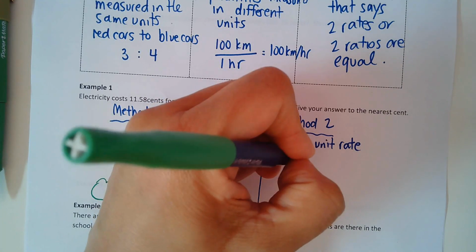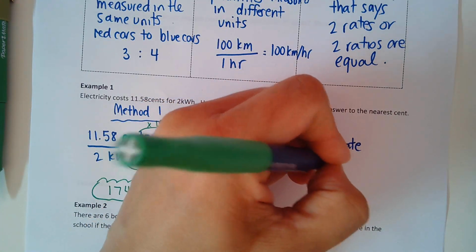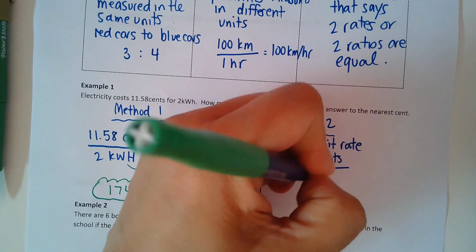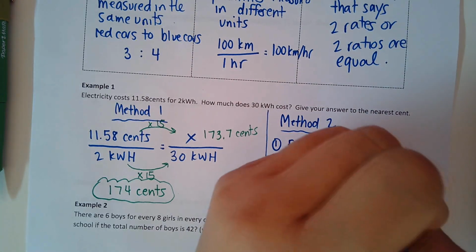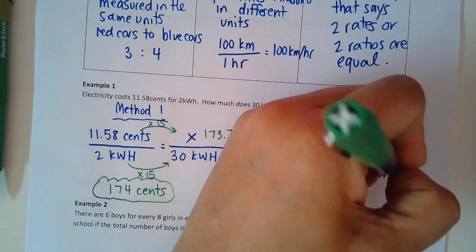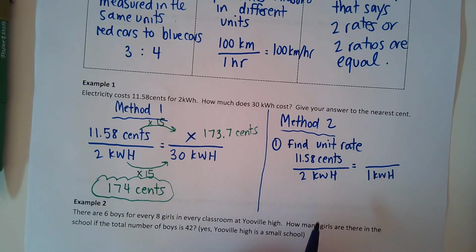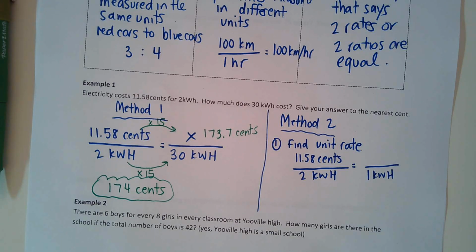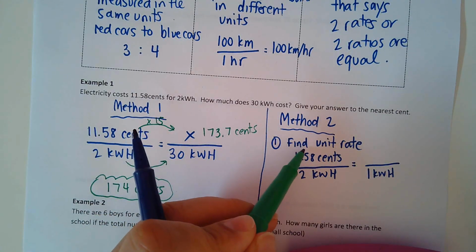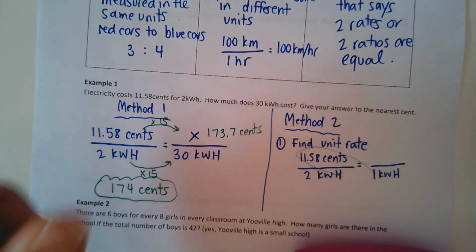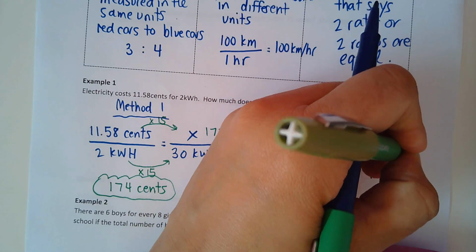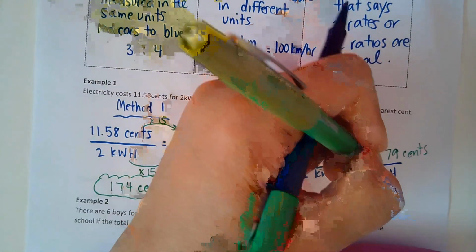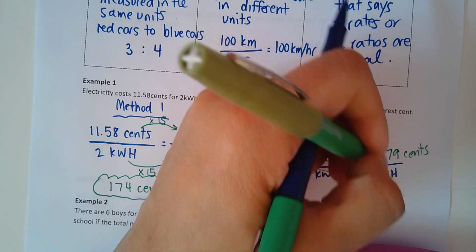So 11.58 cents per 2 kilowatt hours, and per 1 kilowatt hour, how much does it cost? So we could use cross multiplying, or we could use, so here I go 11.58 times 1 divided by 2, and I get an answer of 5.79 cents per kilowatt hour. So that's about 6 cents per kilowatt hour.